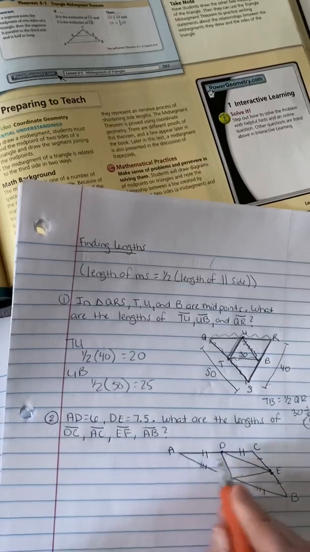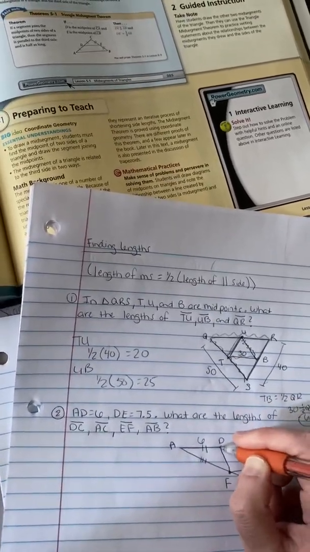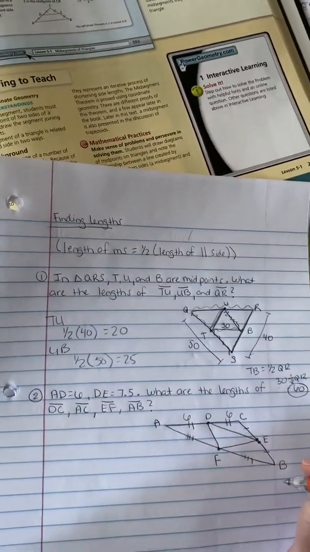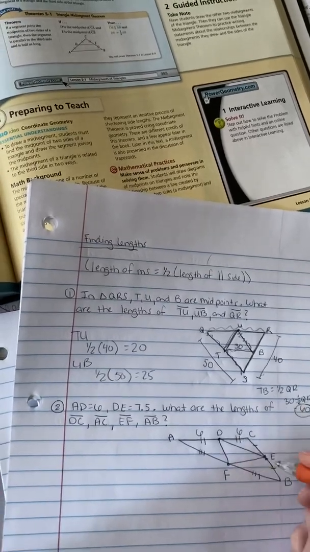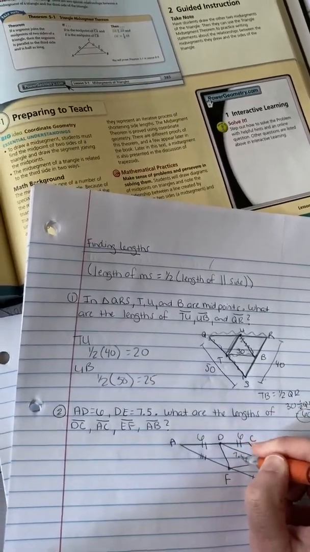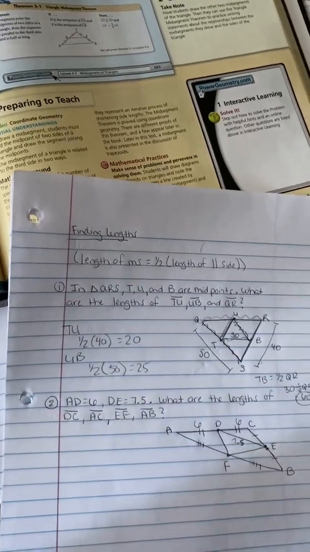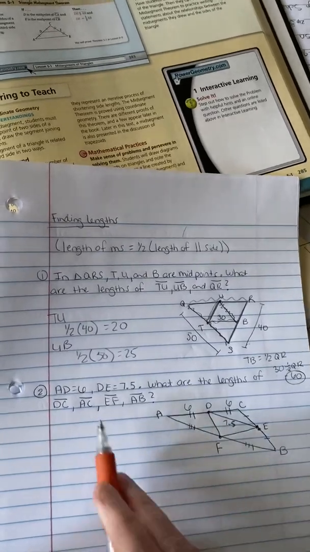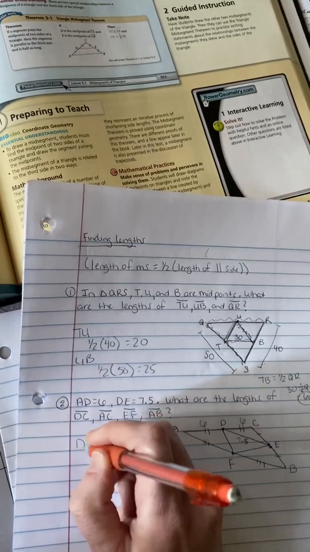Okay, if AD is 6, that means this is 6 because this is a midpoint. This is a midsegment. Okay, so DE, D to E, this is 7.5. And we've got to find the other lengths. Okay, so let's find the length of D to C. We already found that. This is 6. This is also 6.